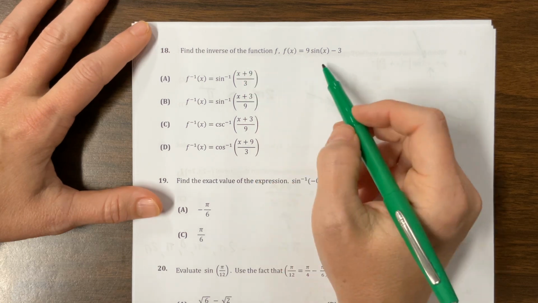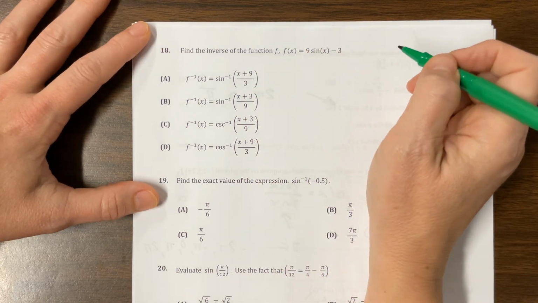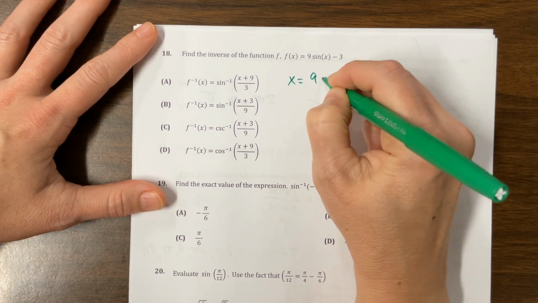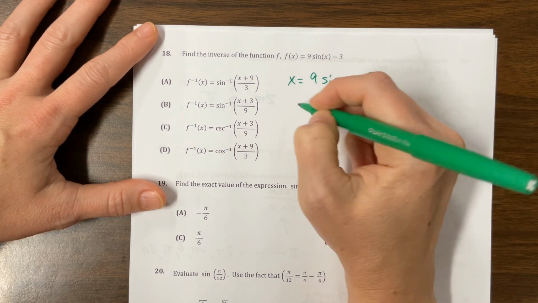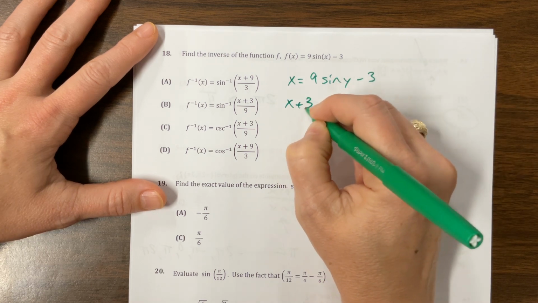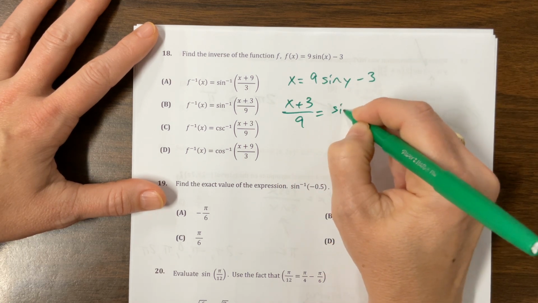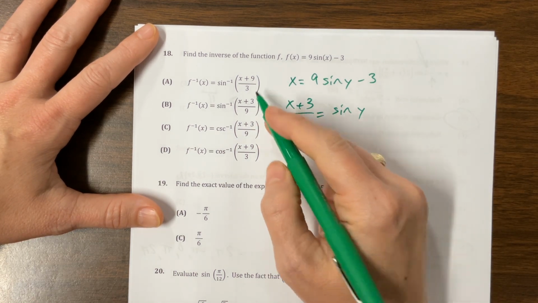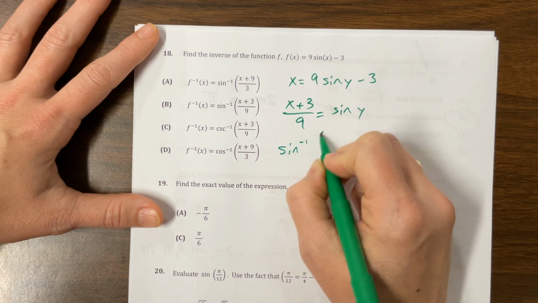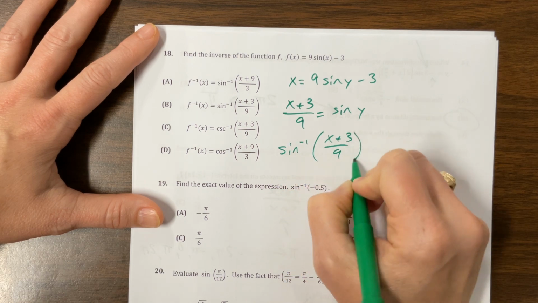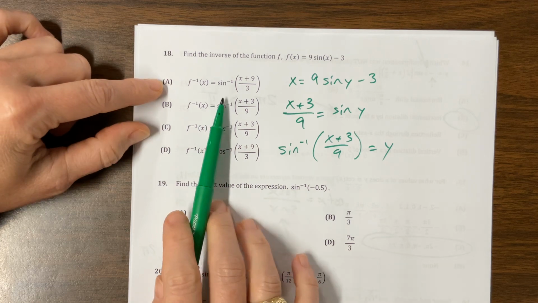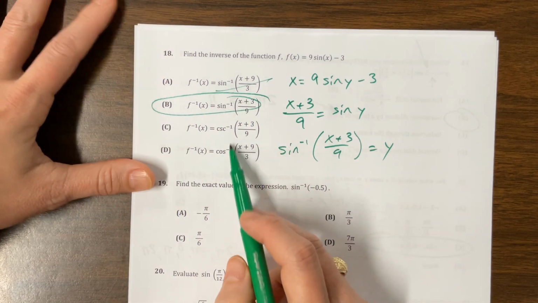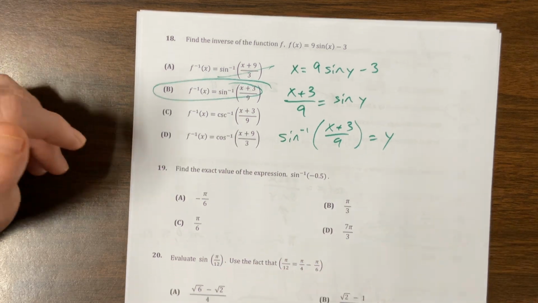Okay, so let's see. Find the inverse. I would probably come in here and change my x and y's. I would add 3 and divide by 9. And now we need to take arc sine of both sides. So it's sine to the negative 1, the inverse sine of this. X plus 3 over 9 is equal to our y value. Nope, x plus 3 over 9. Yep.